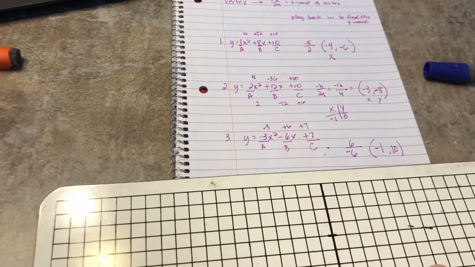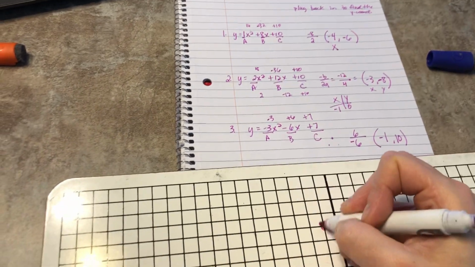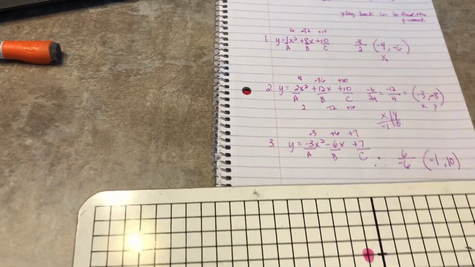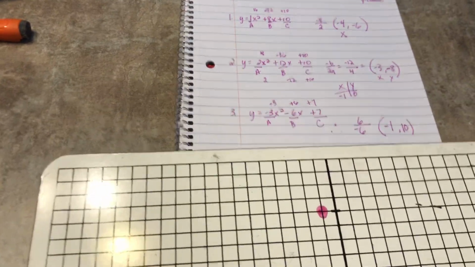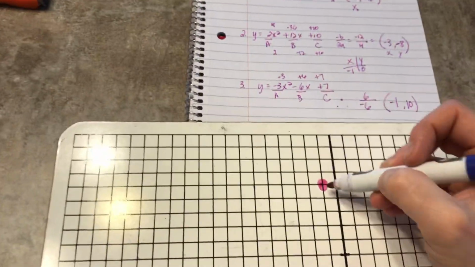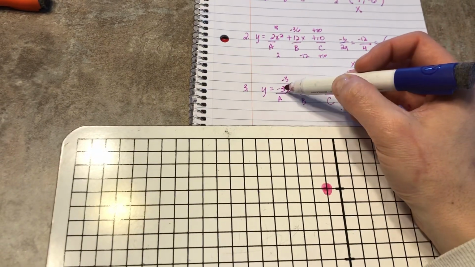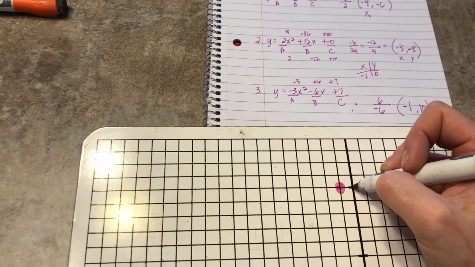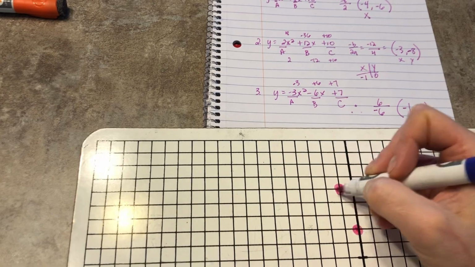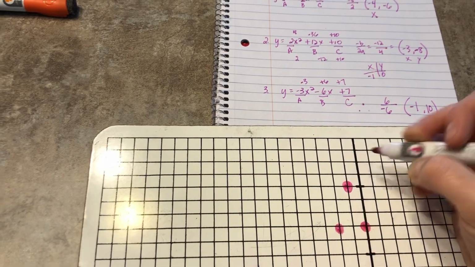So left 1, up 10. That pink looks a lot better than the purple. Okay, so there's my negative 1, 10. Next thing you do after the vertex is your A value. My A value is negative 3, so I go over 1 and down 3.